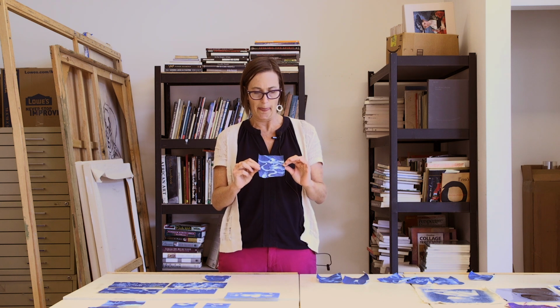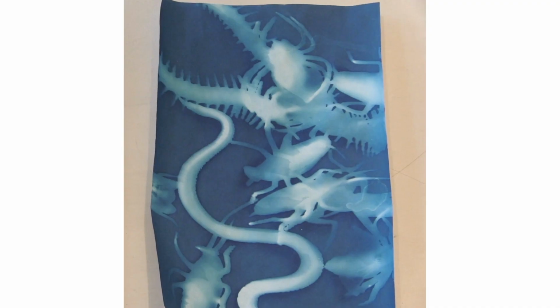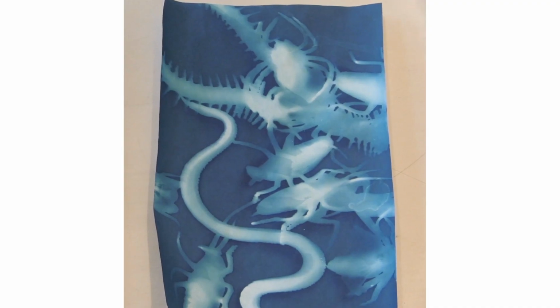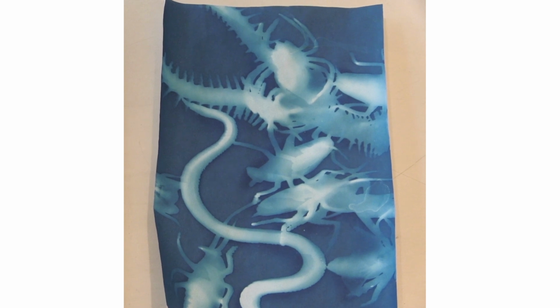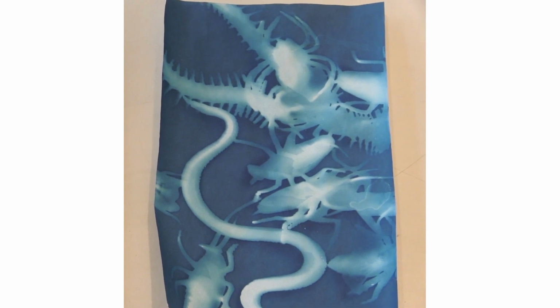I want to show you too that this process, like I've said, is really open to play and experimentation. What I did for this one is I took a bag of plastic, not real, bugs and just threw them on the paper. And this is the result, which I'm happy with. So feel free to play also when you're making these.